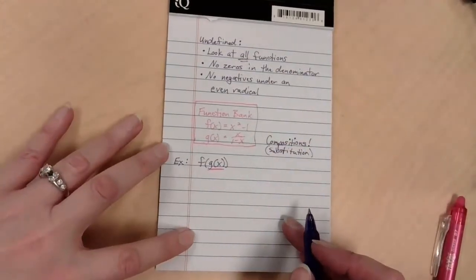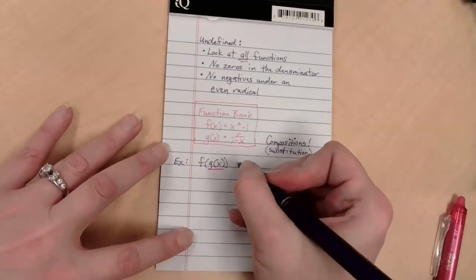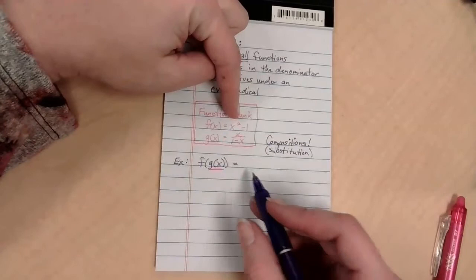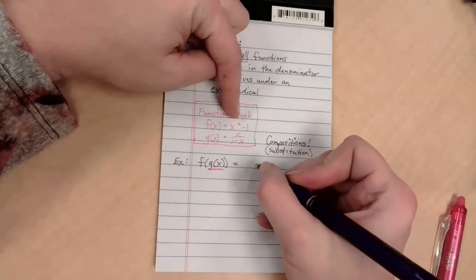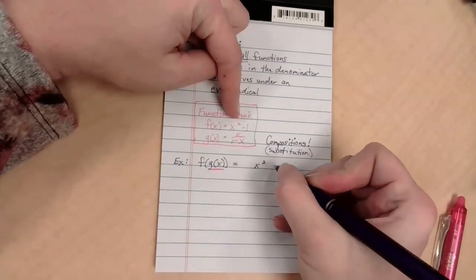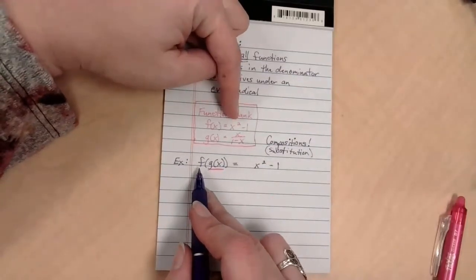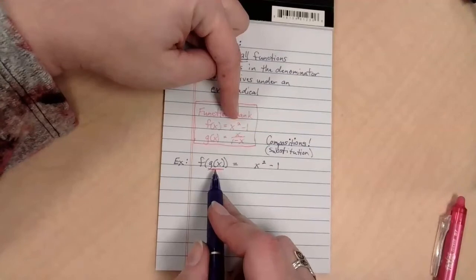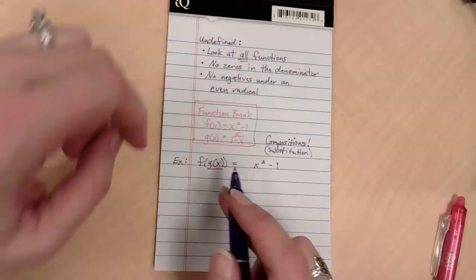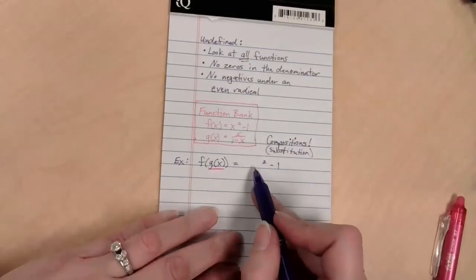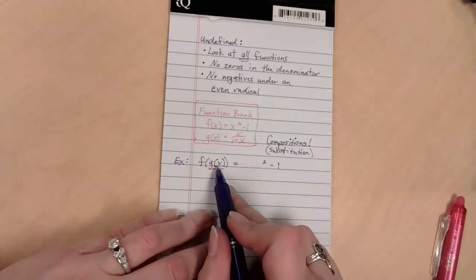And let's see if we can make this happen, shall we? All right, so we have the function f of x. Normally, this function says x squared minus 1. That's what f of x is. But this says, in place of the x, I'm going to remove this x, and in place of this x, I'm going to put this entire function.